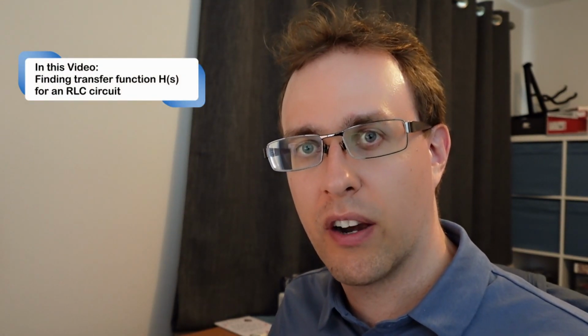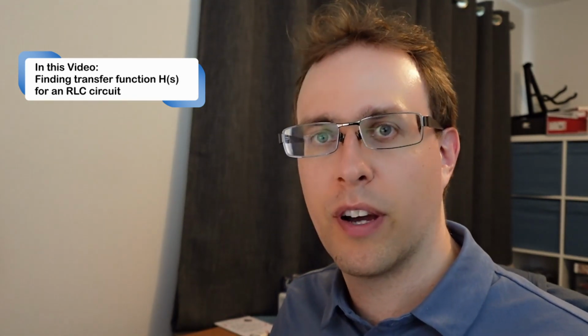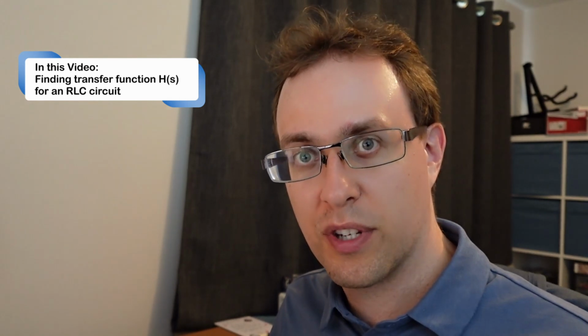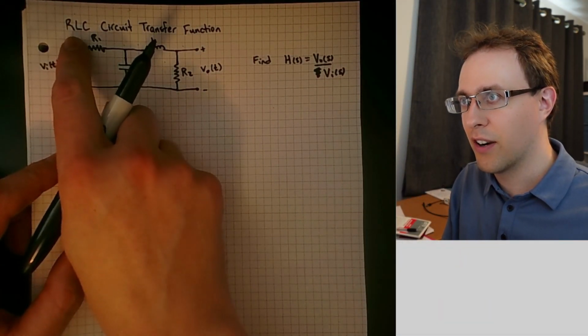So one very useful application for Laplace domain analysis is that we can apply it to electric circuits. In this video I'm going to go through an RLC circuit. So this is a passive circuit with passive circuit elements, and we're going to find the corresponding transfer function that's associated with the circuit. This is an RLC circuit that contains all of R, L, and C.